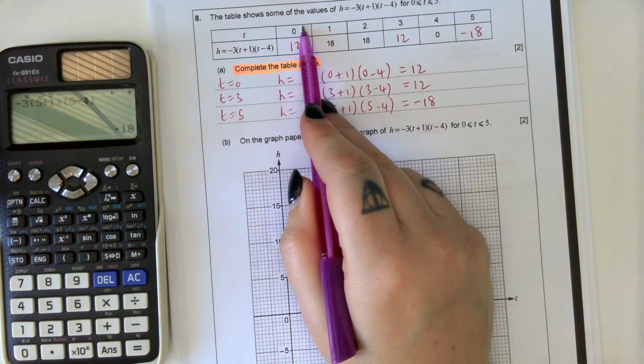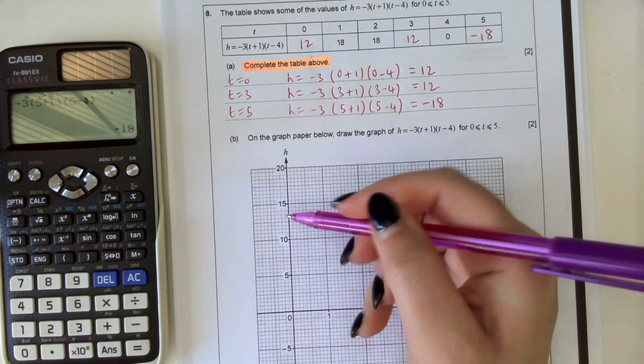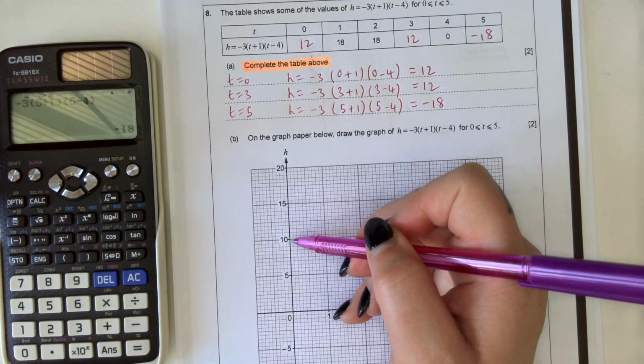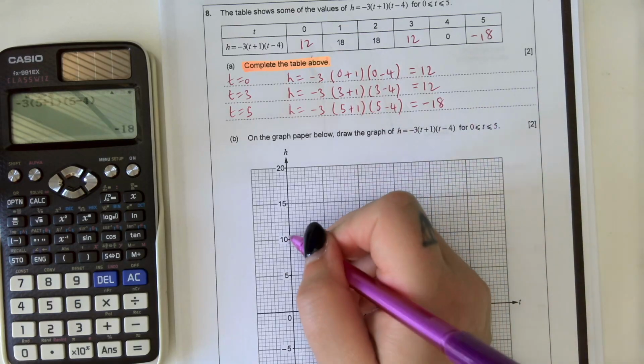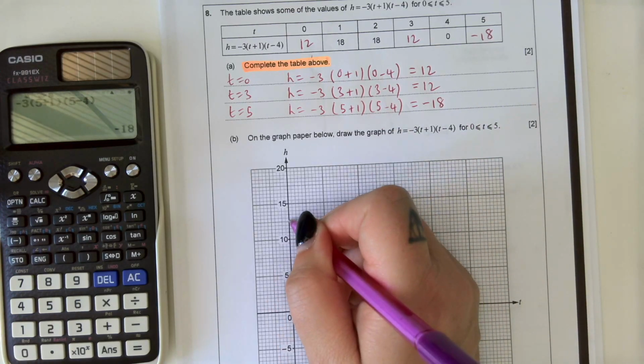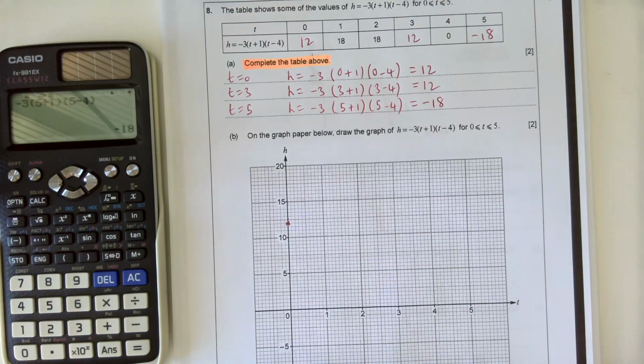So when t is 0, we're going up to 12. Be careful with the scale, guys. From 10 to 15 is 10 little squares, so 2 squares is equal to 1. So that's 11. That is 12 there. So that's my first point.